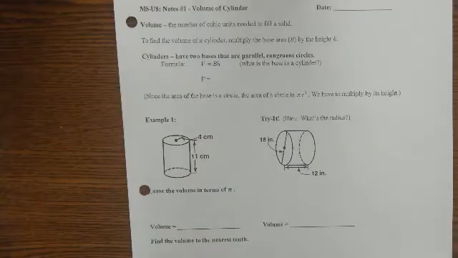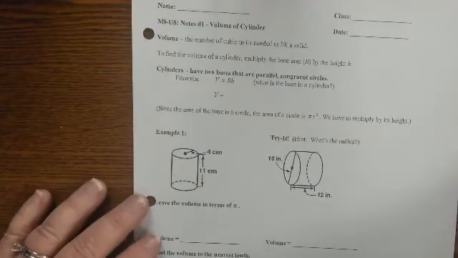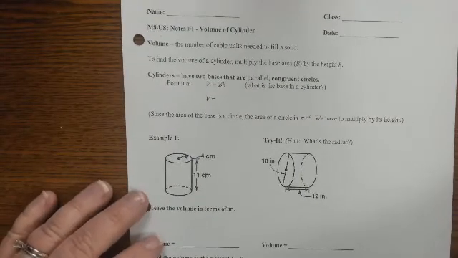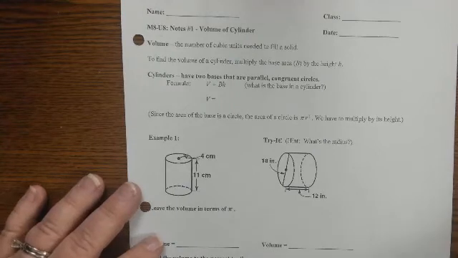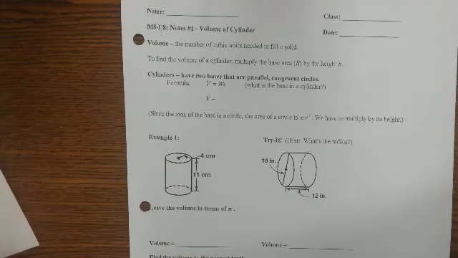Okay? Volume: the number of cubic units needed to fill a solid. To find the volume of a cylinder, multiply the area of the base, which is your big B, by the height of the cylinder. Cylinders have two bases that are parallel. They are congruent circles. What is the base of a cylinder?